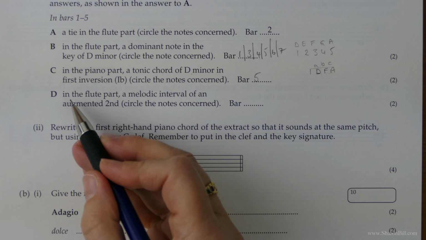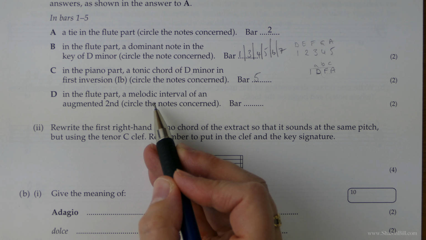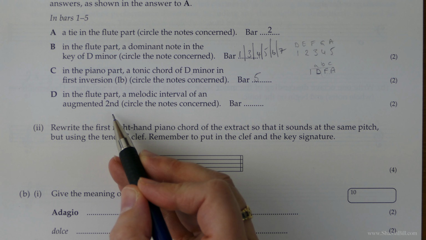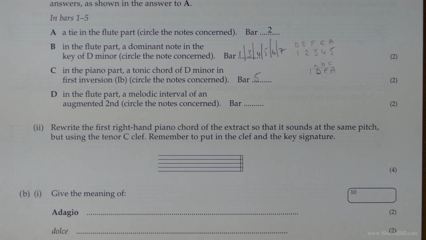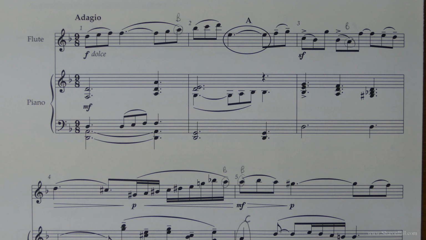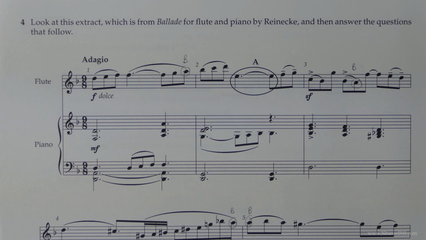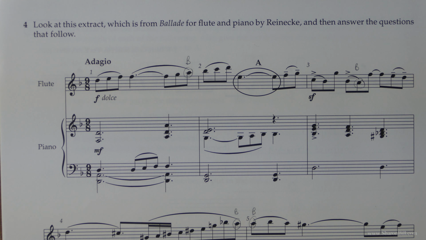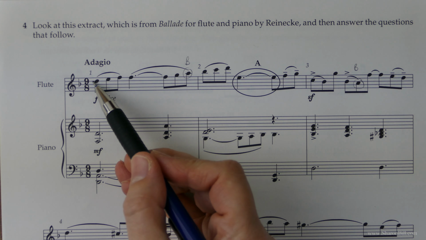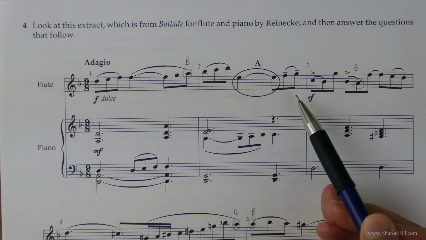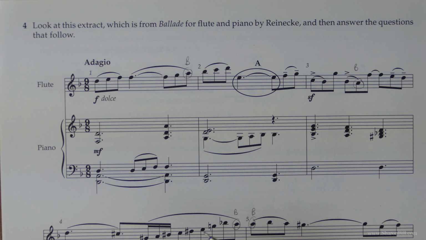So now the next part, in the flute part, we're looking for the melodic interval of an augmented second. So what will give us a clue to this? An augmented interval has been raised, it's been augmented, and so we're looking for some accidentals. So we're looking for next door notes, a second, but that's got some sort of clue that it's been raised or augmented. So this bar looks like it might be a possibility.